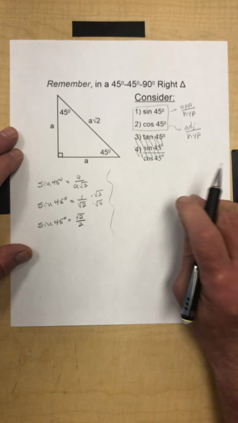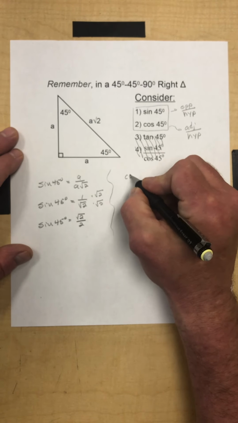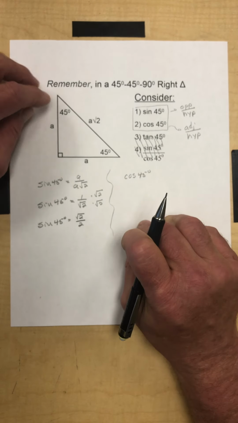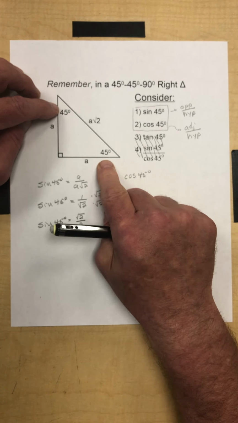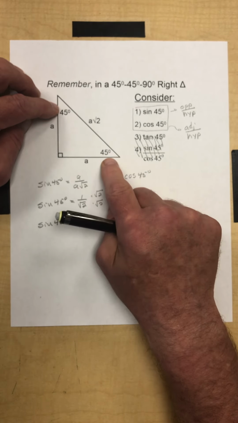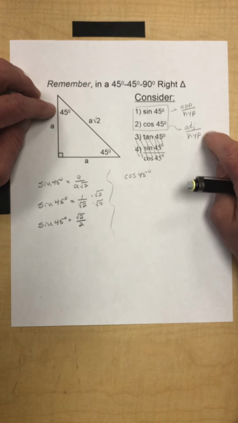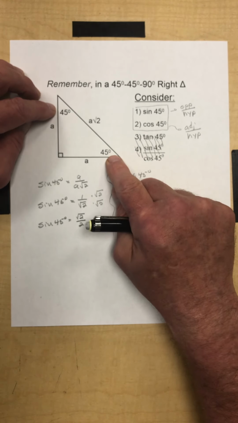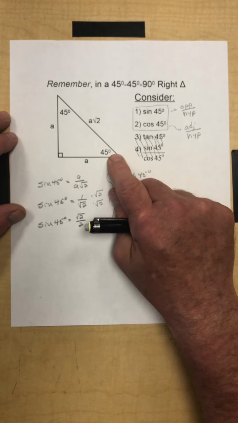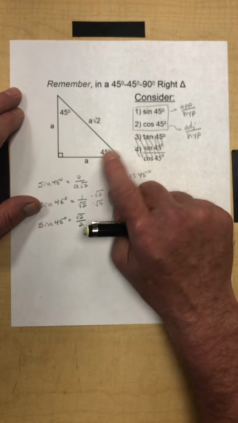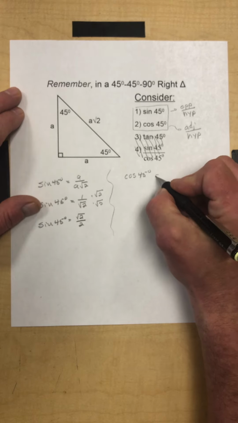All right, now I do cosine. So I got to do the cosine of 45 degrees. And once again, notice that both of these are 45 degrees. It doesn't matter which one I use. Just like with sine, I could have used either one. It's the same thing with cosine. So we do adjacent over hypotenuse. I'll use this guy down here, adjacent over hypotenuse, so a over a radical 2.